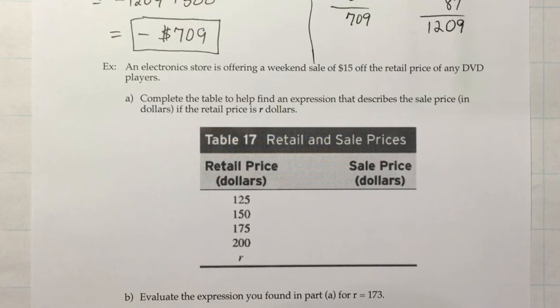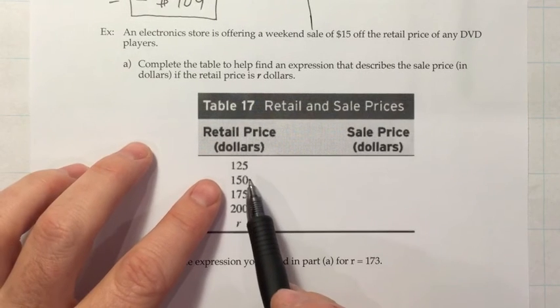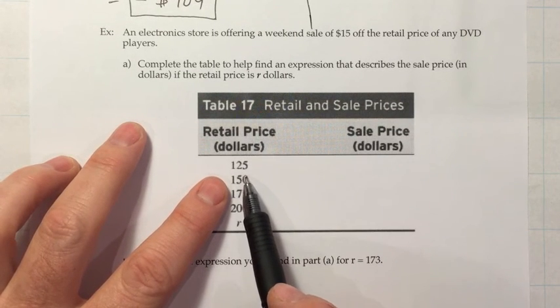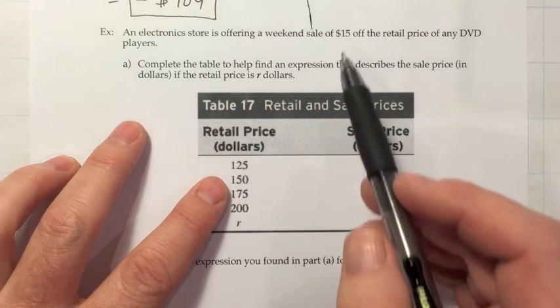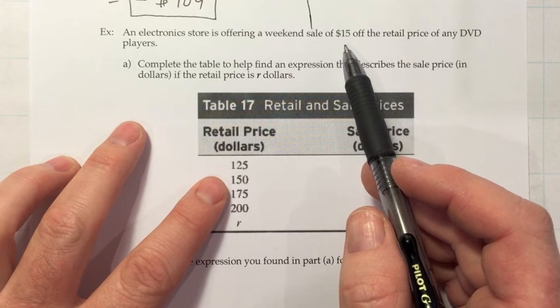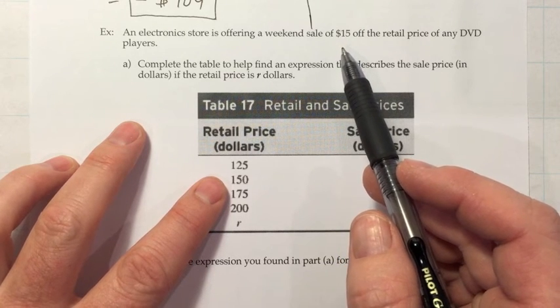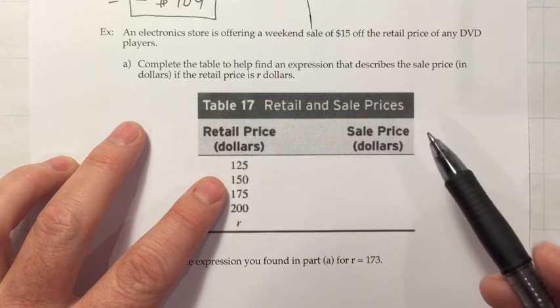An electronics store is offering a weekend sale of $15 off the retail price of any DVD player. Complete the table to help find an expression that describes the sale price in dollars if the retail price is $R. So if they're asking $125 retail and the DVD player is on sale for $15 off, how much is it going to cost? Now if you think about that, a lot of you are going to figure that out in your head, that it's $110.